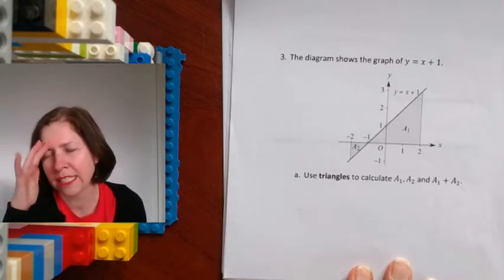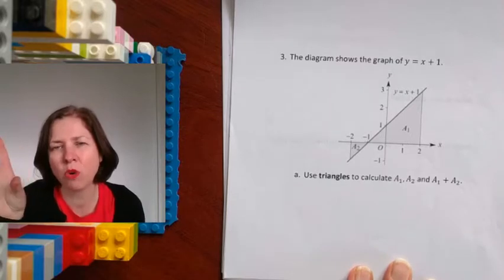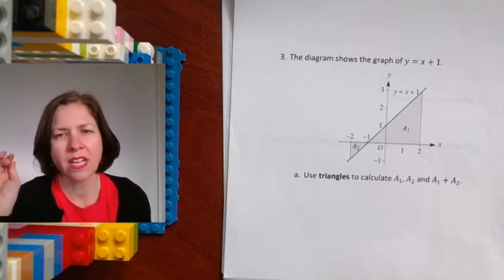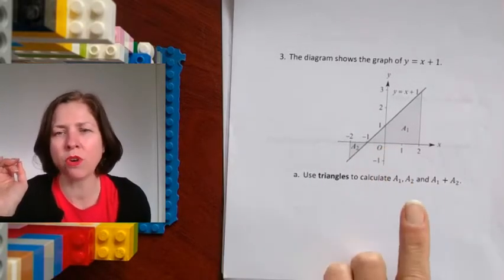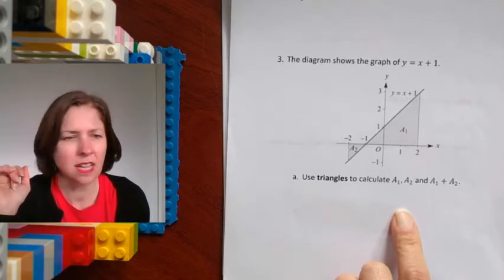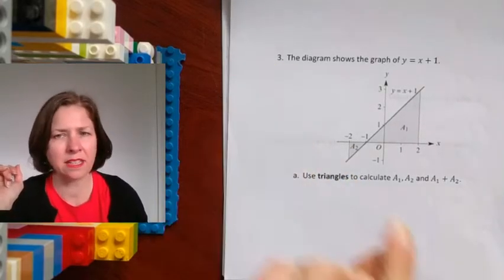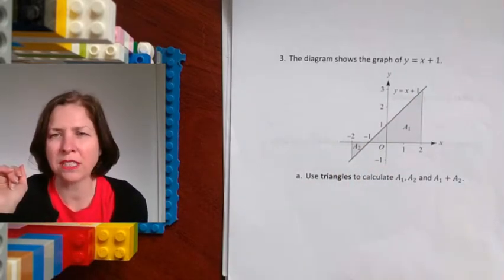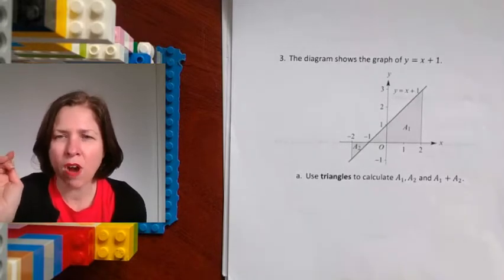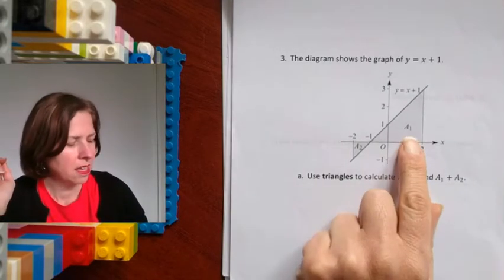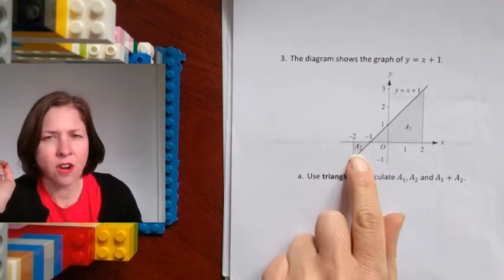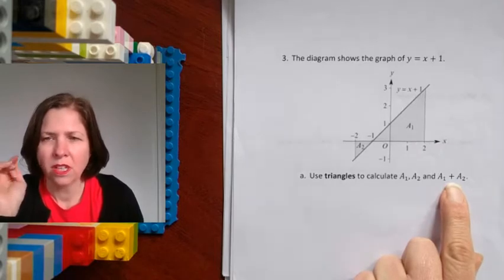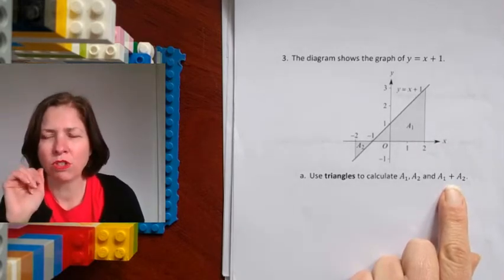Now what we're going to do is look at this straight line graph, and we're going to explore what happens when I use different methods to find the area under the curve. Now this diagram is in your textbooks, but also my students should have this handout. Notice that it does start halfway down the page. So the first thing we're going to do is I've got this line which is y equals x plus 1, and I'm going to start by using triangles to find the three areas. The first area is A1, the second area is A2, and the third area is the sum of the two areas. Okay, go ahead and do that, and then pause and I'll show you what to do next.